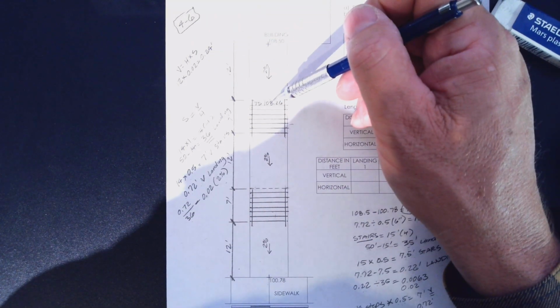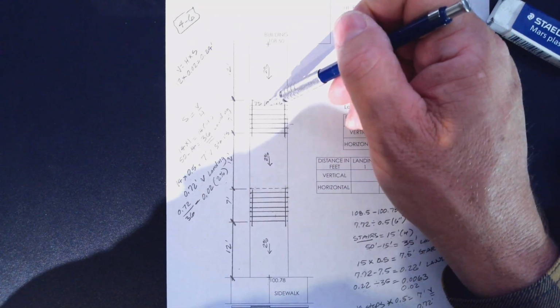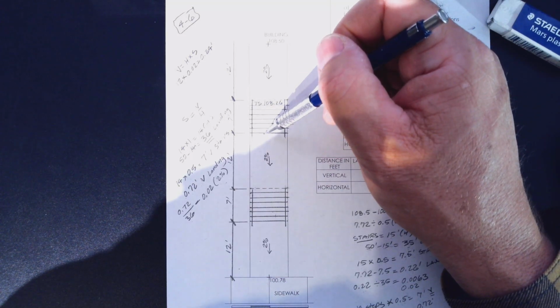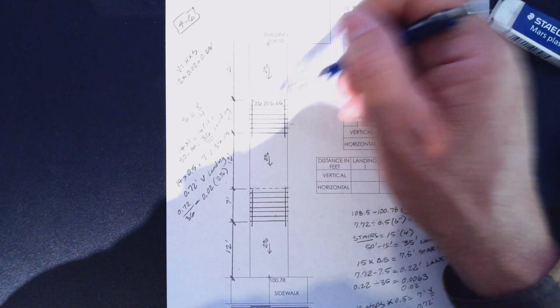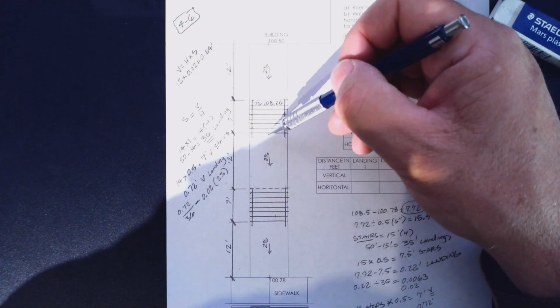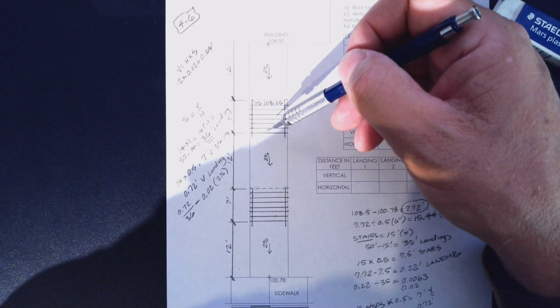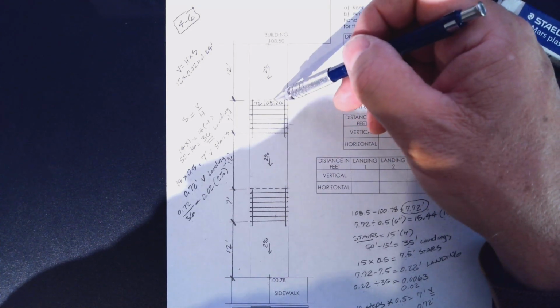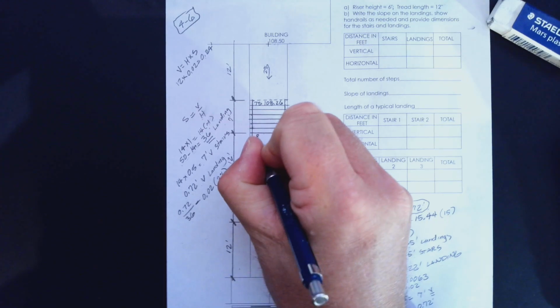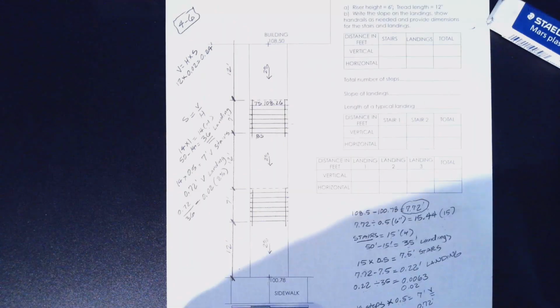So now this is 108.26, and then we drop 1, 2, 3, 4, 5, 6, 7 steps. Each riser is half a foot or 6 inches. So we've got 7 of them. So that's 3.5 feet. We've got to drop from the top of stairs to the bottom of the stair 3.5 feet.